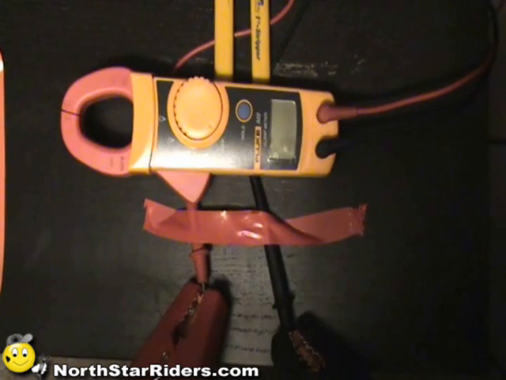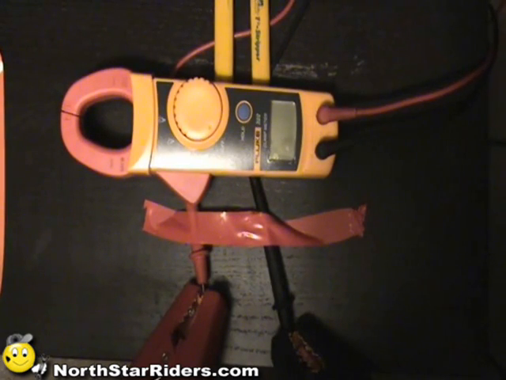In this video you're going to see multiple different meters, basically the same settings. This is the first voltmeter we're going to take a look at. This one has an amperage clamp up on the top. I've got another one that you're going to see with that.